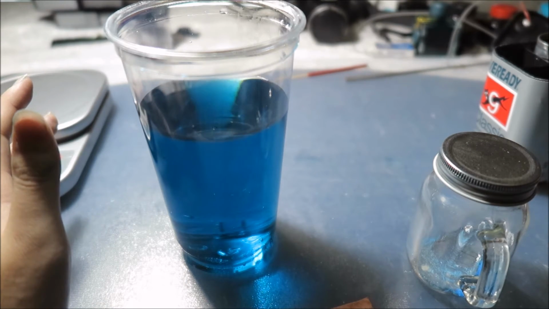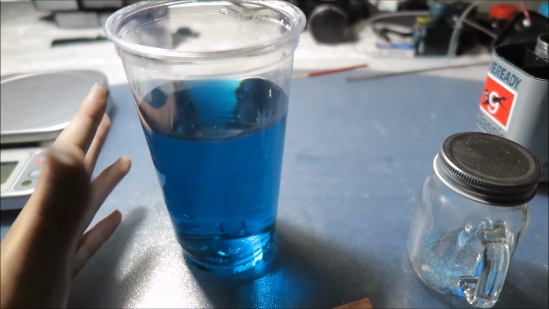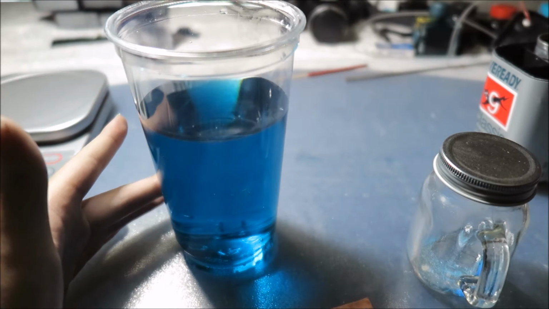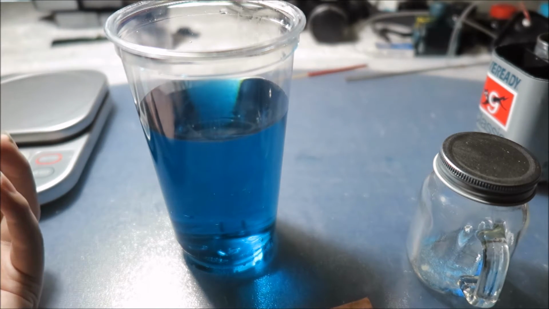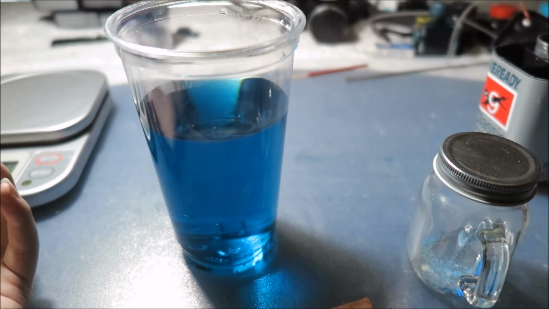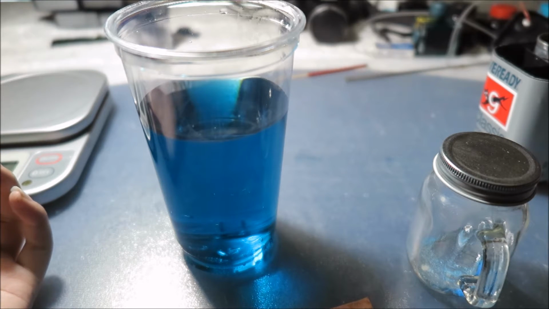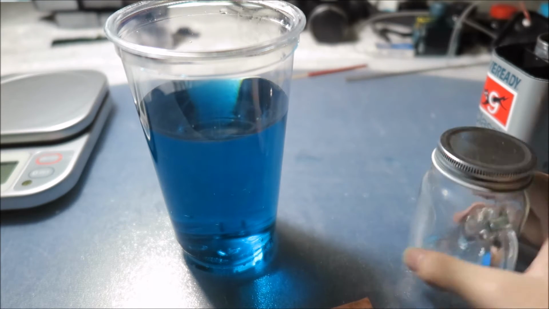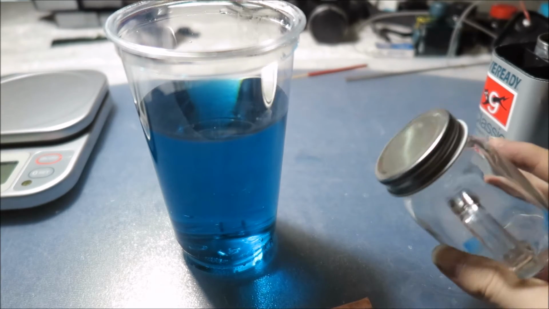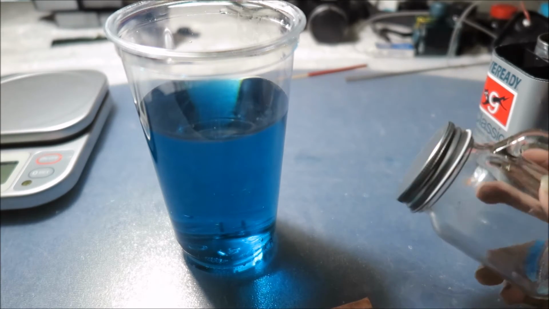Or, I moved this solution from the beaker to this plastic cup using tissue. Yes, I filtered out the carbon dunk with tissue, so some molecule or element that was in the tissue reacted with the sulfuric acid that was forming and turned turquoise. But I think I'll try it again in this jar. It's glass, so it won't be very reactive.